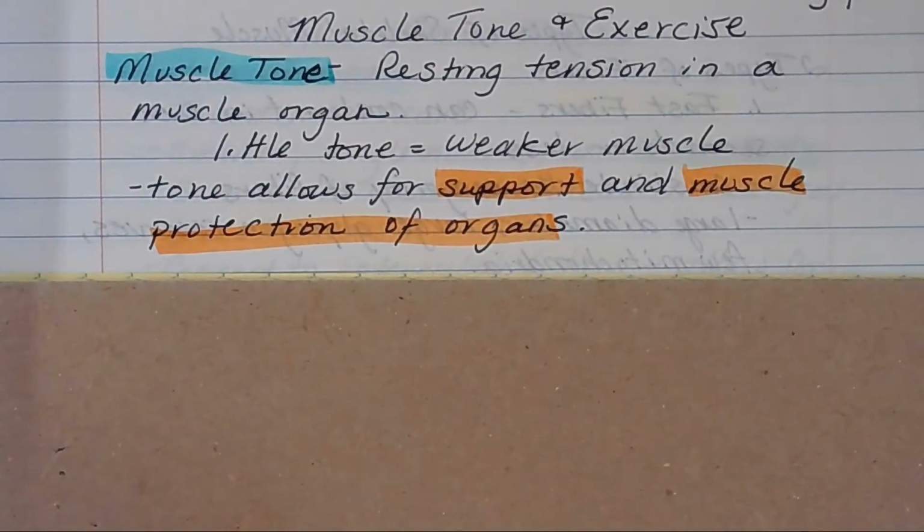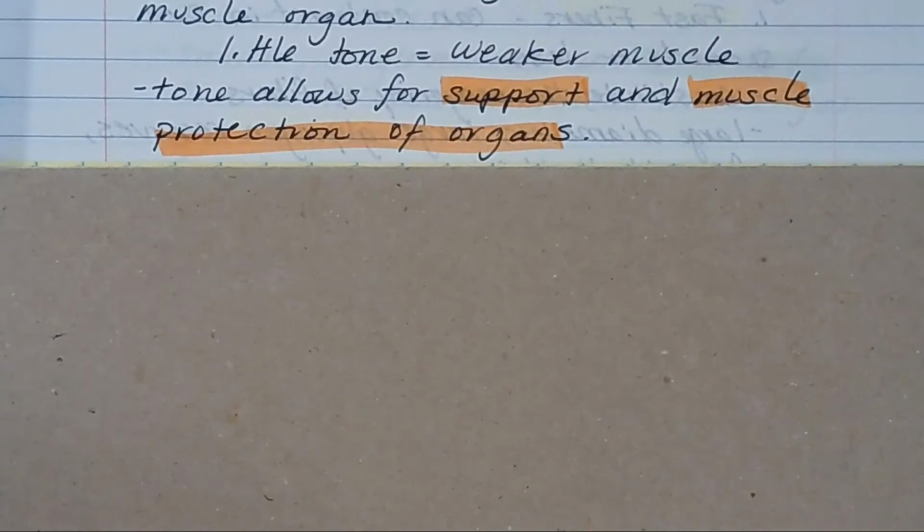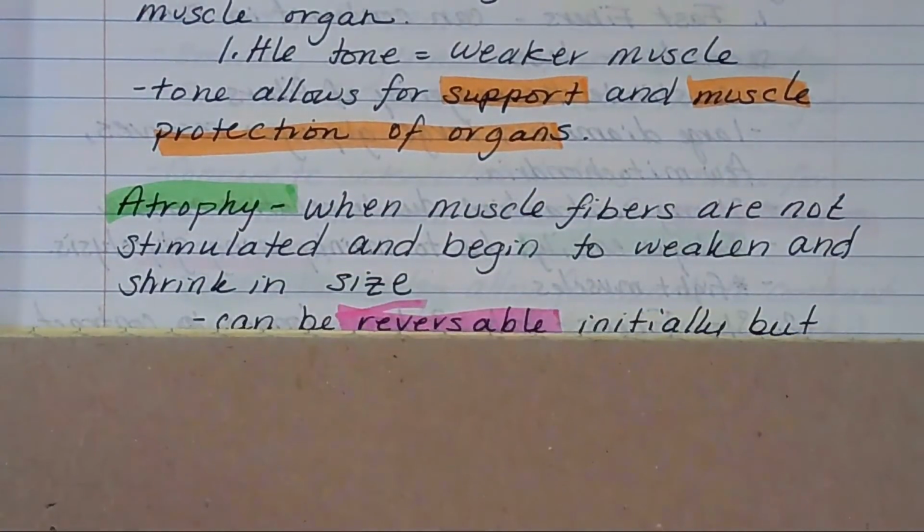One thing about tone, and the reason why we have to maintain it, is that tone allows for support and muscle protection of the organ. If you have no tone in your muscles, you're not going to have any level of support, so you're going to be hunching over, things like that. To maintain just normal posture, your muscles have to contract a little bit. That is the tone you need to maintain in order for your body to function normally. And that muscle tone, just because it's contracting a little bit, makes the muscle a little more rigid and a little more sturdy, so it can resist actual damage a little better. It's like a hardened muscle, if you compress it, it just makes it a little harder and more difficult to get through.